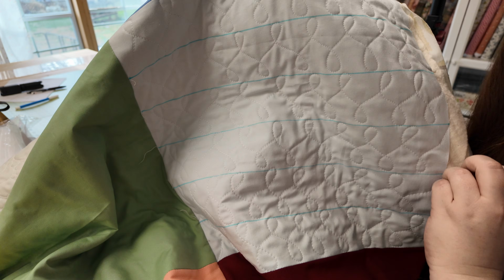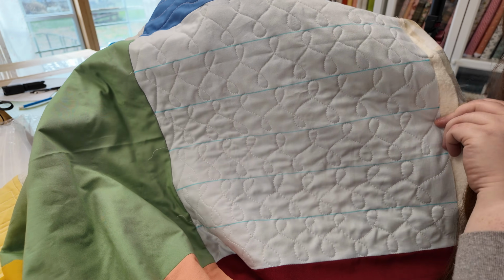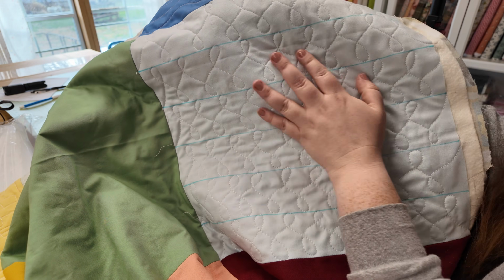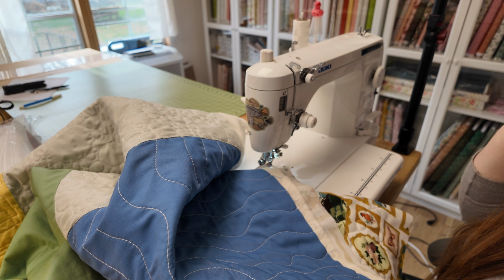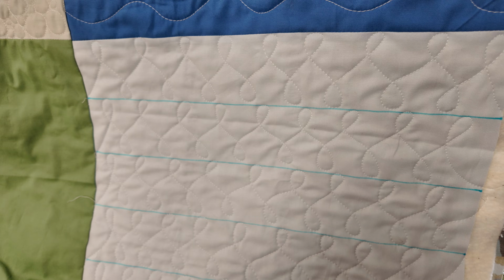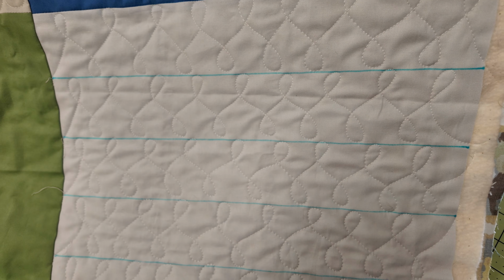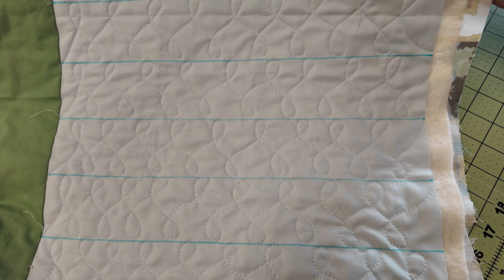Okay, we finished it, or I finished it. Look how cool that looks. It is gorgeous. Let's bring it over to the table actually. The lighting's kind of weird over here. There it is. Look how beautiful this is. Isn't that lovely?